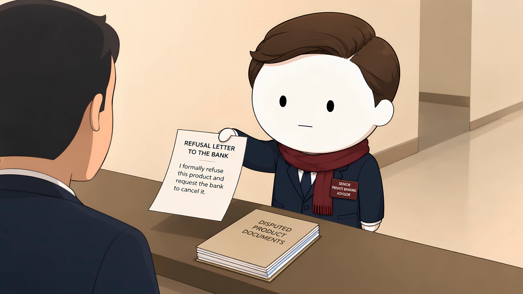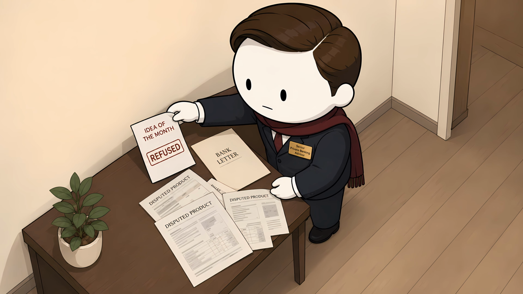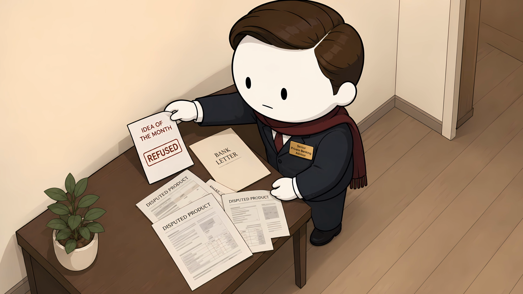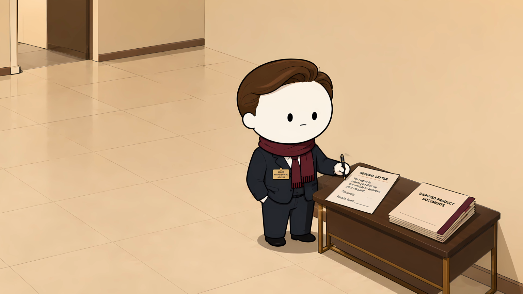You enter the empty hall after the difficult family decision. In the empty hall, you hold the refusal letter to the bank over the disputed product. You place the refusal of the idea of the month beside the bank letter. With the refusal letter open, you accept being useful without being liked.